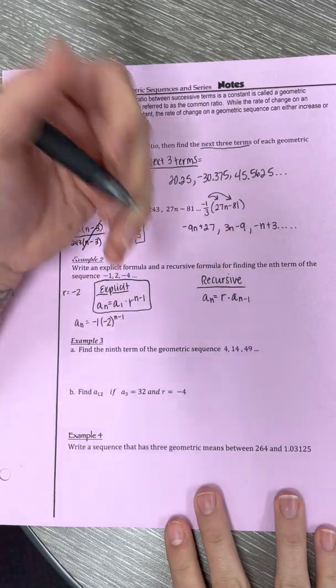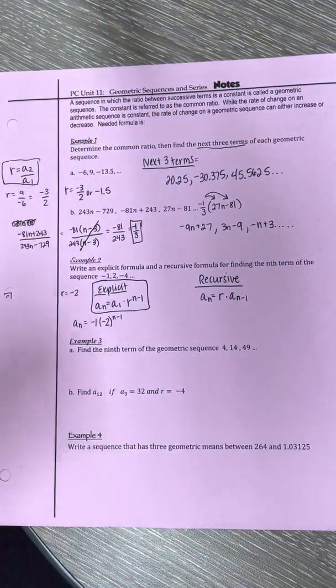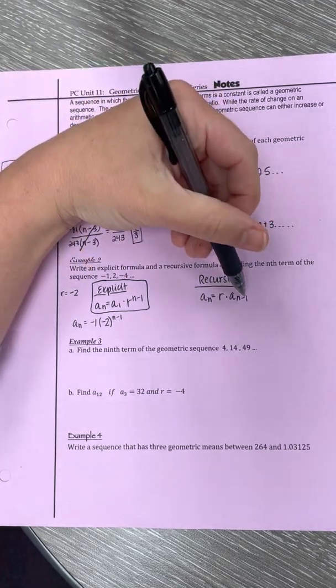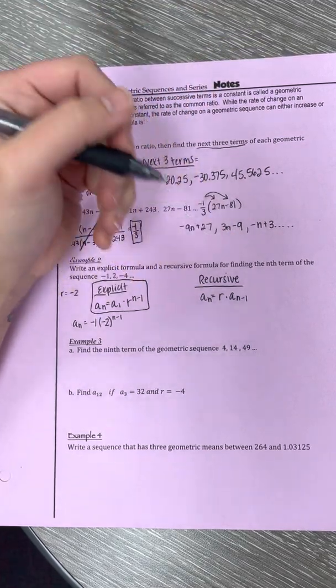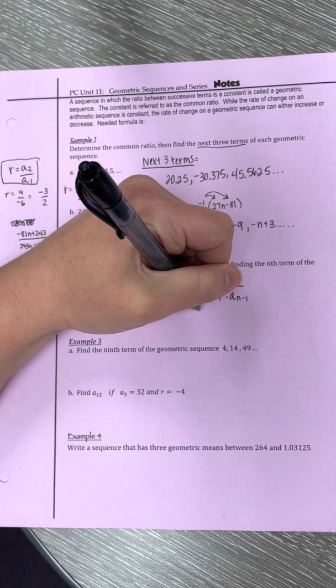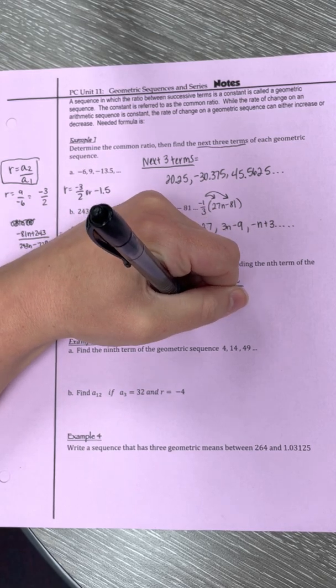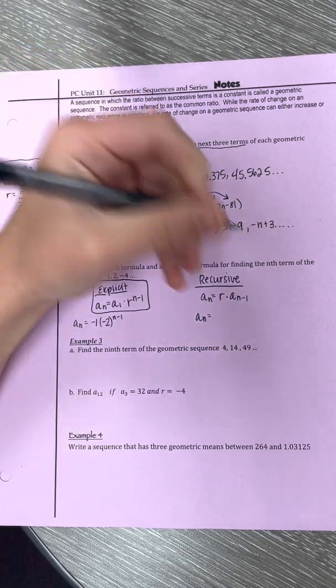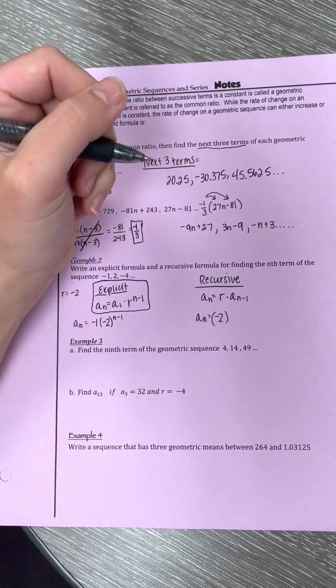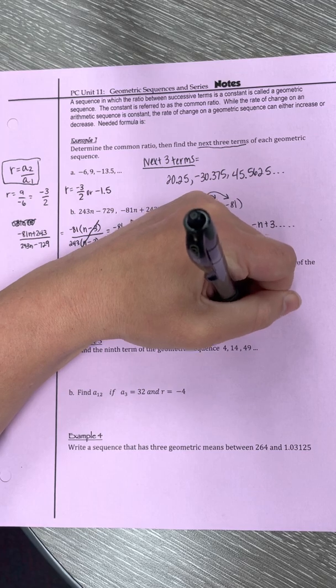For the purposes of this one, recursive means that you'll have to utilize the last term, the previous term, in order to find the next one, and that is where the n minus 1 comes in. So for this specific one, we would have an is equal to r, which is -2, times an minus 1.